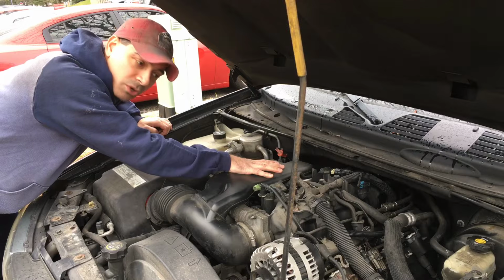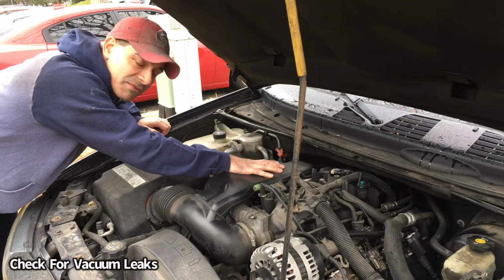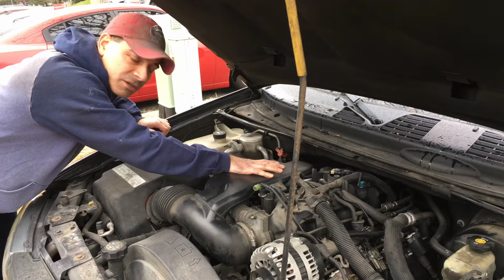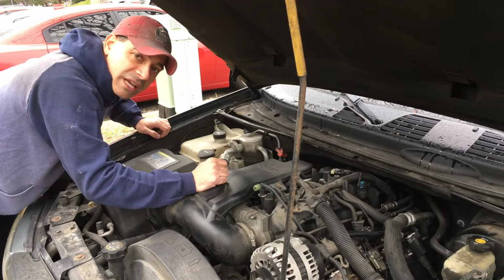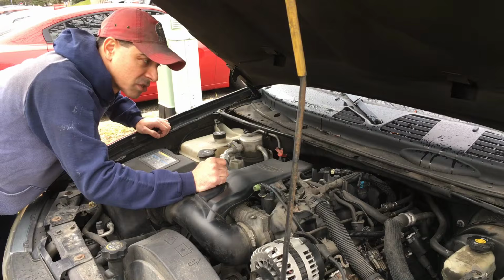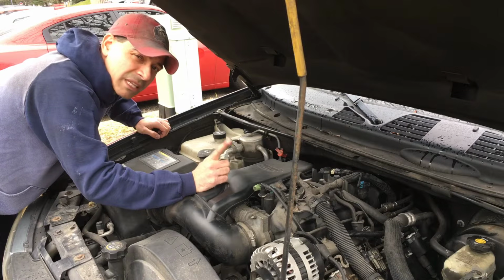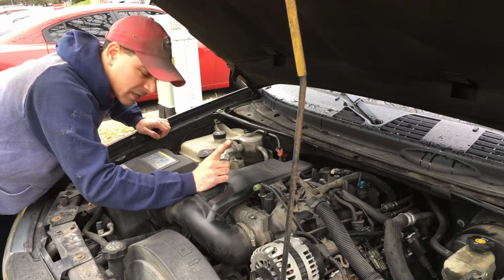Then the next thing you're going to want to do is check for any vacuum leaks just to play it safe. A lot of times you can just take some carburetor cleaner with the engine running, spray it around all your vacuum lines and hoses, and see if the engine starts to rev up and increase in RPMs, which is an indication that you have a vacuum leak. If you want to see how to do that, I believe I did a video on that as well. If I did, I'll put a link up here across the top, but I think I did one a while back.